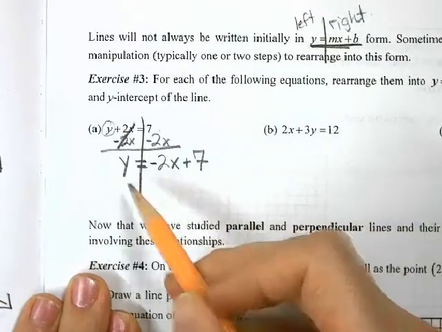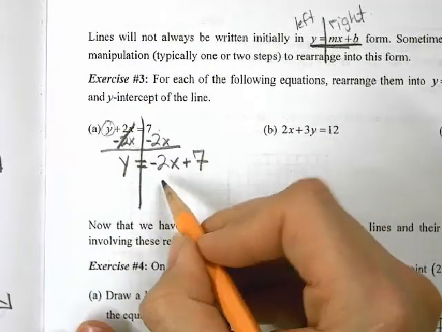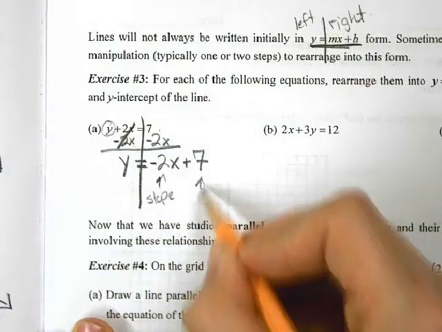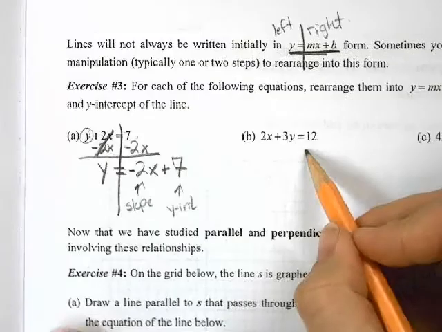Now looking at this equation, the y is by itself. So therefore there's nothing else to do to this equation. I can identify my slope and I can identify my y-intercept. Okay. So moving on to the next equation.